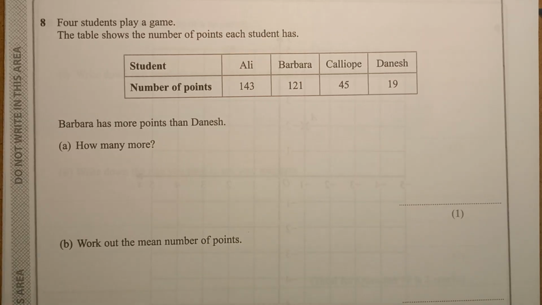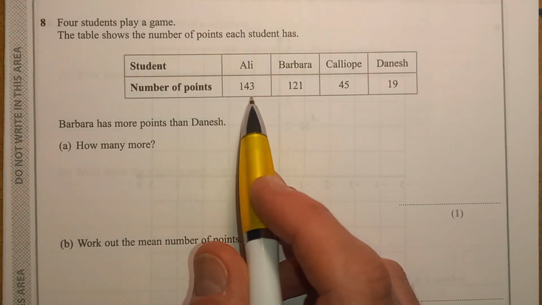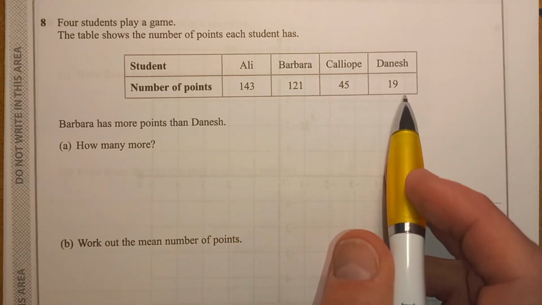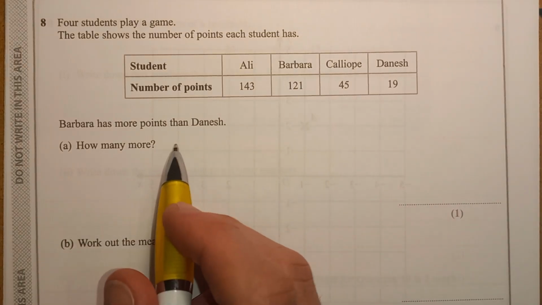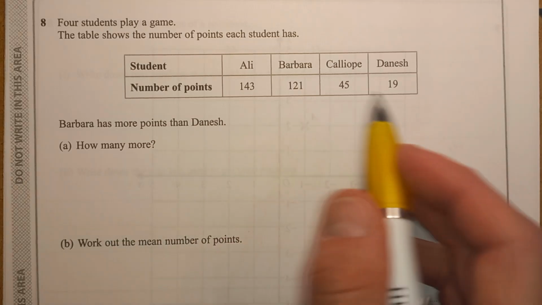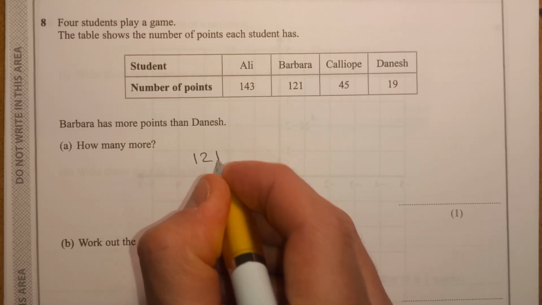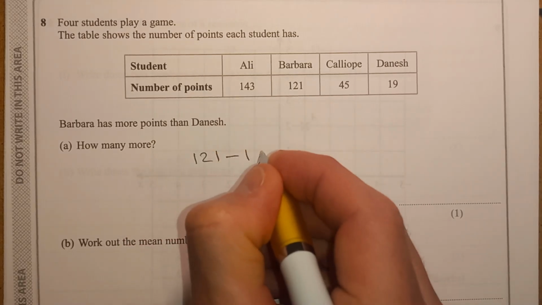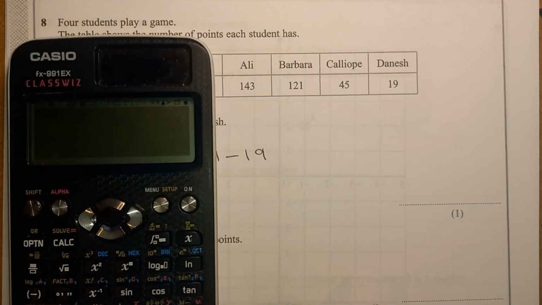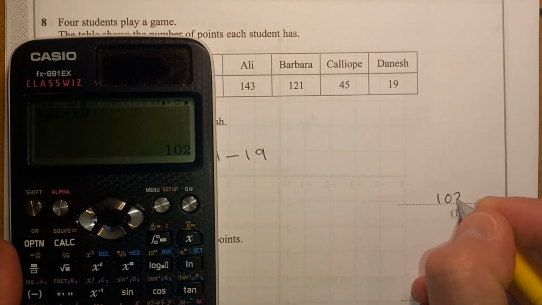Question 8. 4 students play a game. The table shows the number of points each student has. So Ali has 143 points, Barbara's got 121, Calliope's got 45, and Dinesh has got 19. Barbara has more points than Dinesh. How many more? So we want the difference between them. So we want 121, which is Barbara's, minus Dinesh's 19. 121 minus 19 gives us 102.